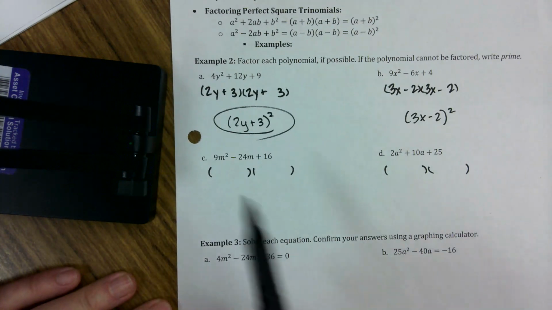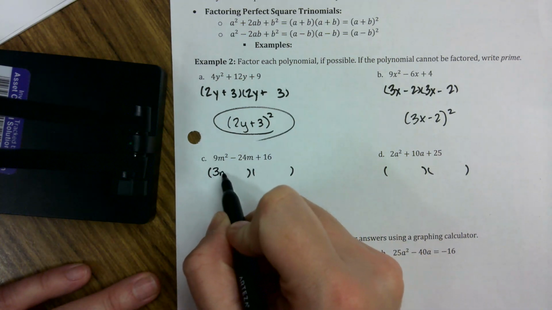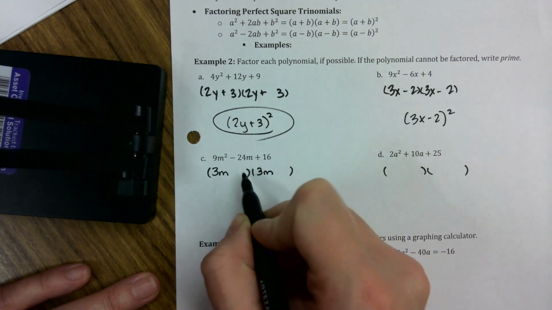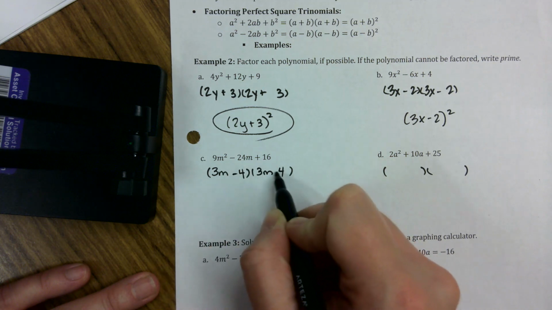Okay, here I have the same thing twice. So the square root of 9 is 3, the square root of 9 is 3, the square root of 16 is 4. It's a plus in the back, so it's minus, minus.